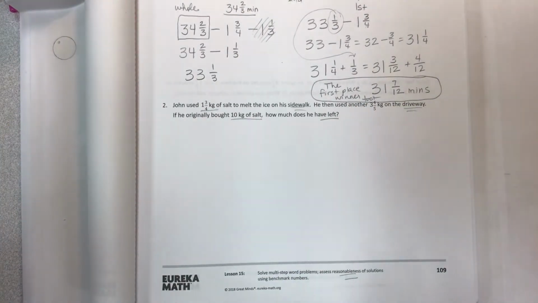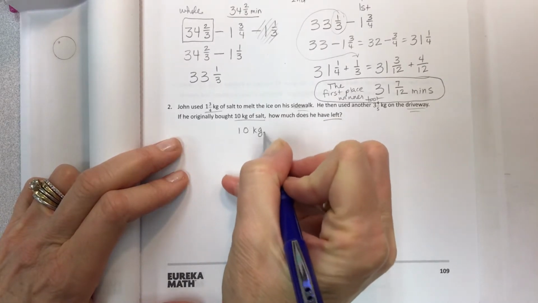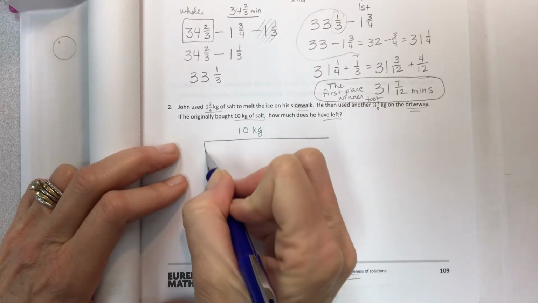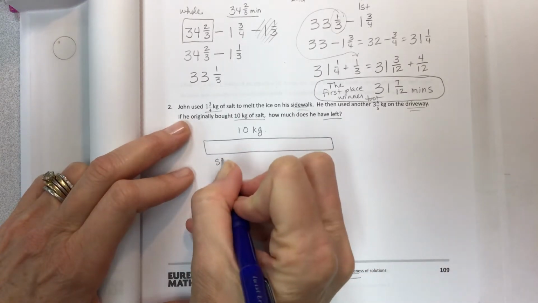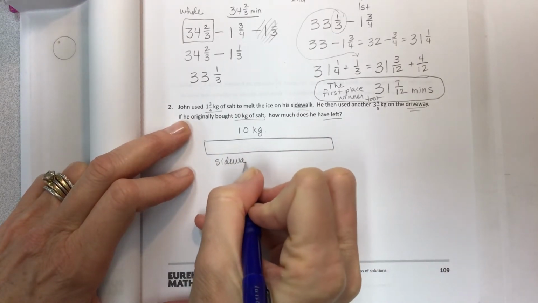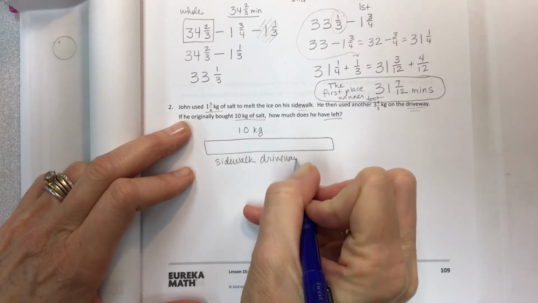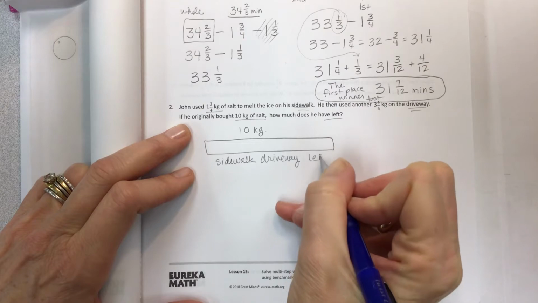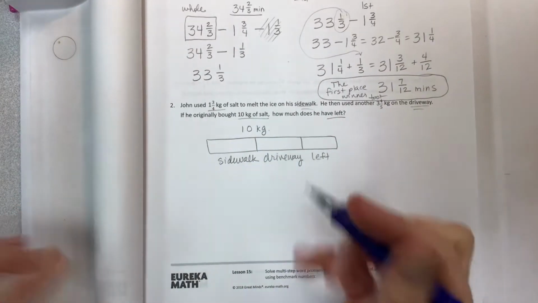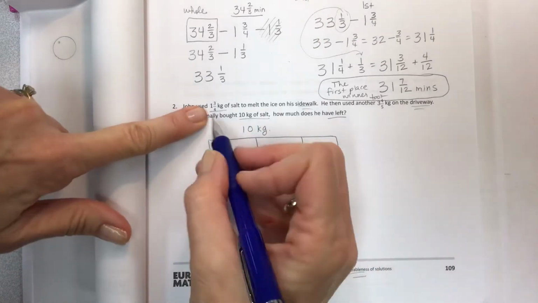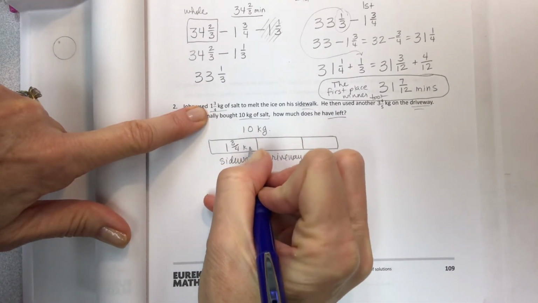This is a classic tape diagram problem. Let's start out with our 10 kilograms of salt, and we have it divided into a few sections. We've got the sidewalk, we've got the driveway, and we've got what's left. Okay, so make 3 little sections. Put in what you know. 1 3/4 for the sidewalk.